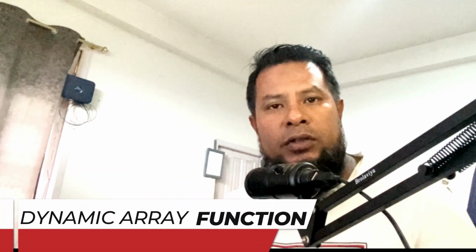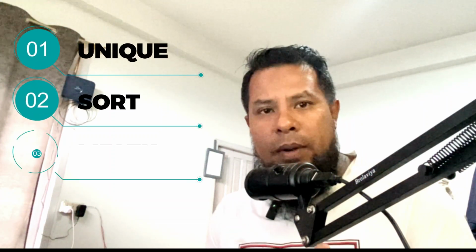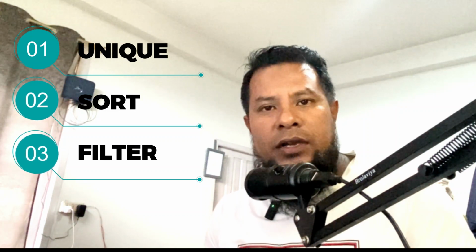Today we are going to look at the last three dynamic array functions which we have learned in the last three lectures, that is unique, sort and filter function. We'll be combining these three functions and try to find out the result of some of the tasks given to us. If we use the traditional formula to find the result, it may take more time, but since we have already learned these new functions, we will be using them combined with the traditional formula to arrive at a solution. So without further ado, let's get into the video and see how it can work.